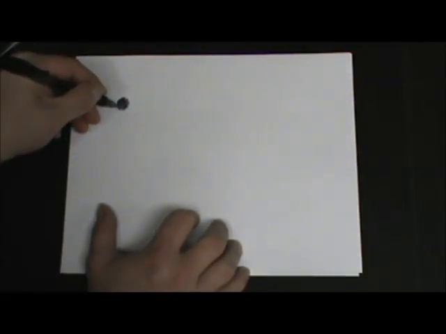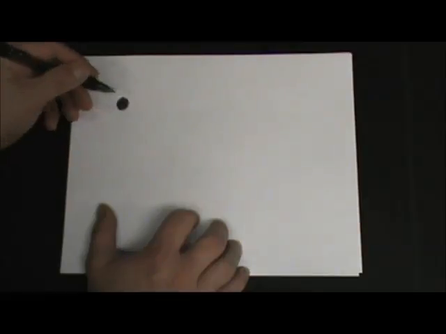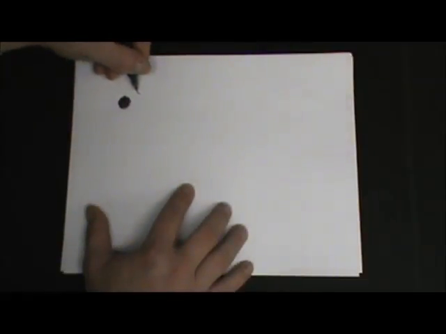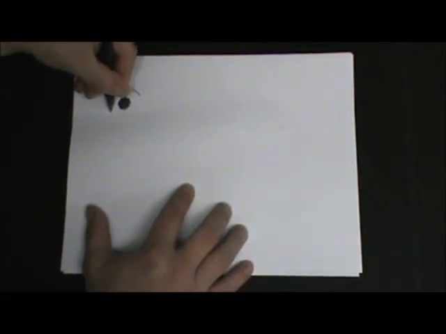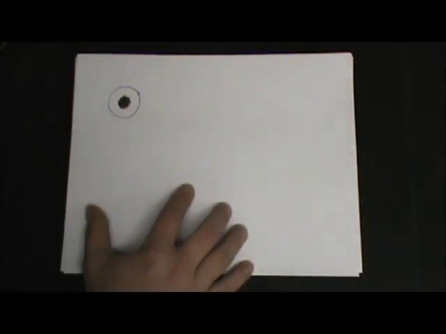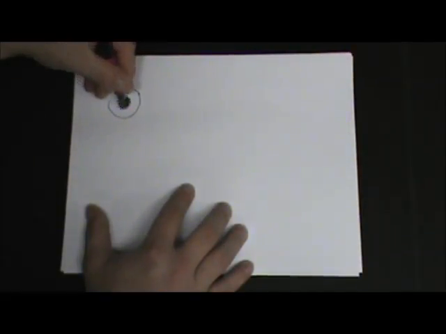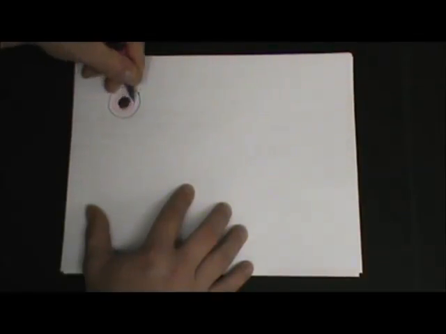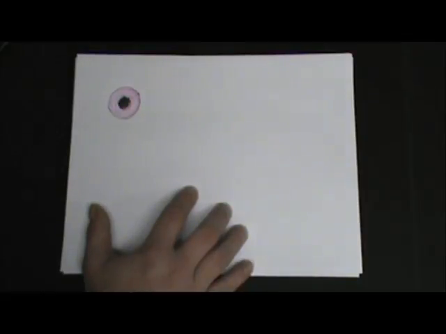Apologize for the lack of artistic skill going into this. And the pupil is really just a space, and it's surrounded by the iris. Now the iris has several types of muscle inside of it. We're concerned right now with the circular smooth muscle bundles inside the iris that are innervated by the parasympathetics.